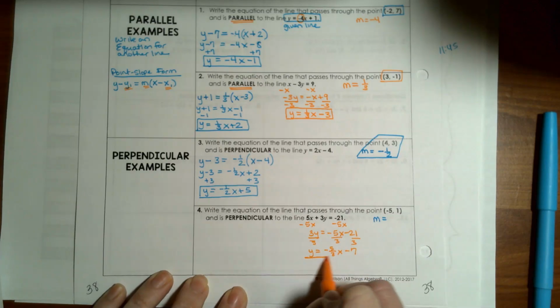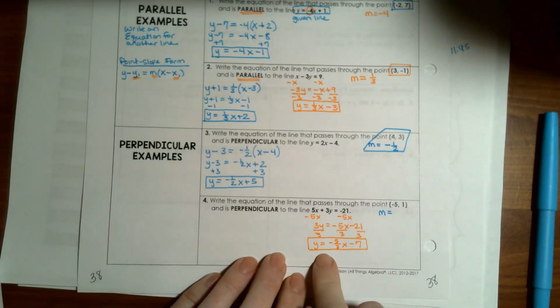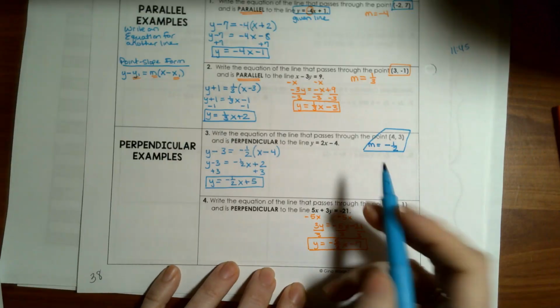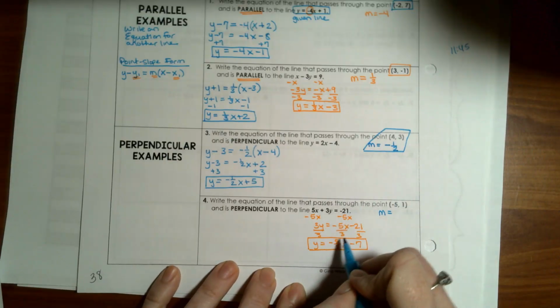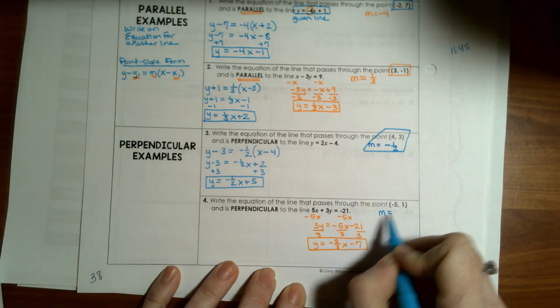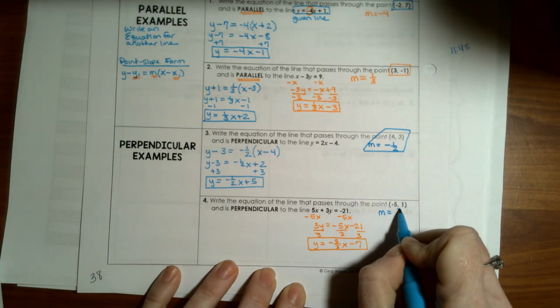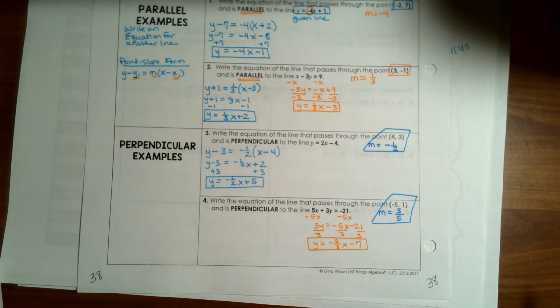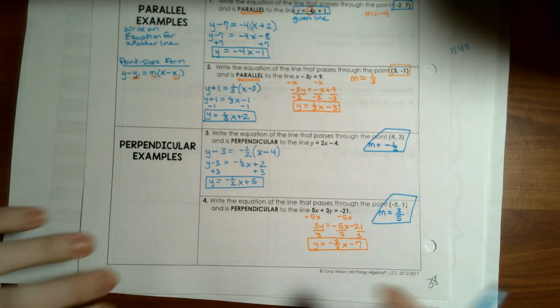And we find out this is the line we know, which had a slope of negative 5/3. So we need to have the opposite reciprocal. So if this was negative, ours is going to be positive, and if this was 5/3, ours is going to be 3/5. So this is the information we're using to write the equation for our line that is perpendicular to this one.